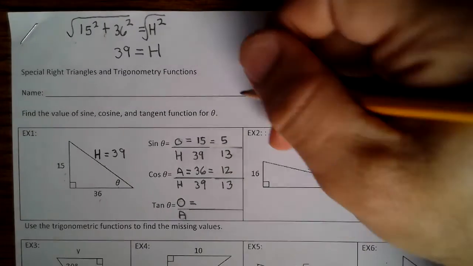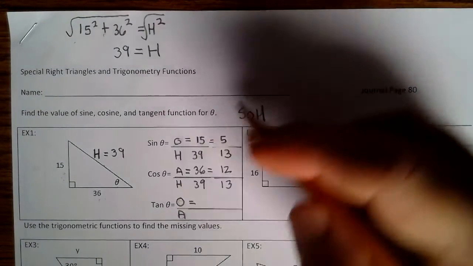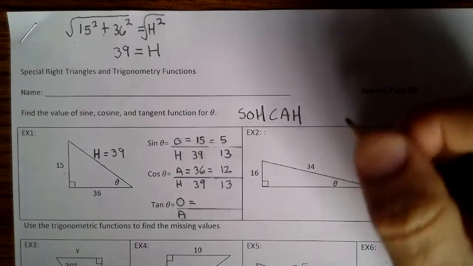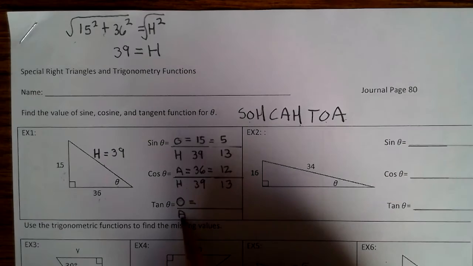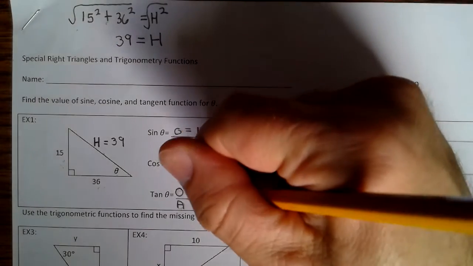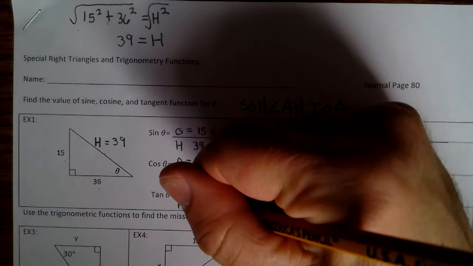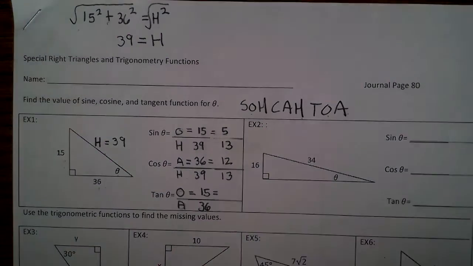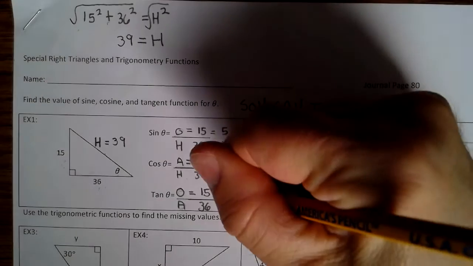Also, this might be a good time to introduce SOH CAH TOA. Notice SOH is opposite over hypotenuse, CAH is adjacent over hypotenuse, and TOA is opposite over adjacent. So opposite is 15 over adjacent is 36, which reduces to 5/12.